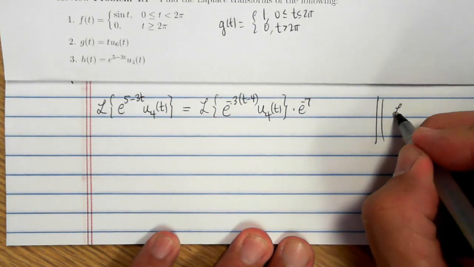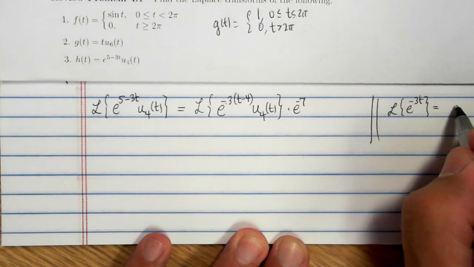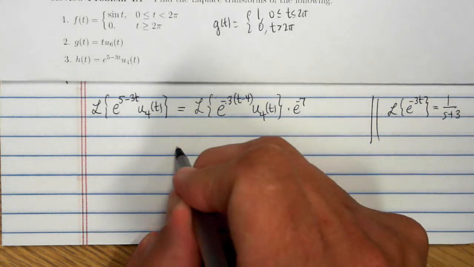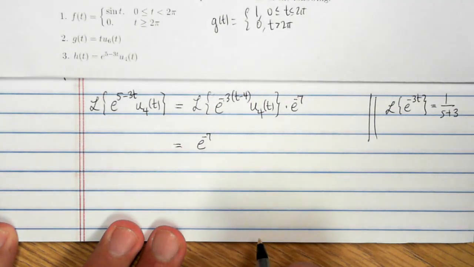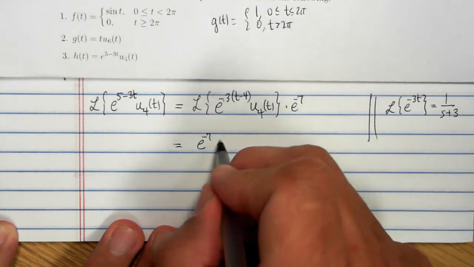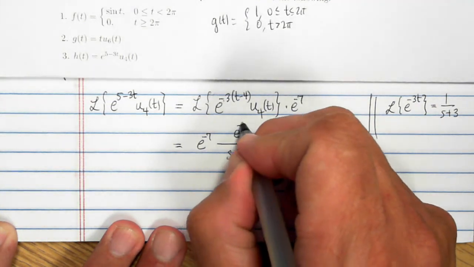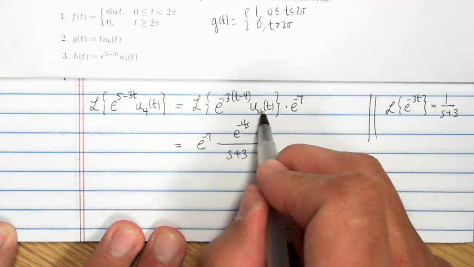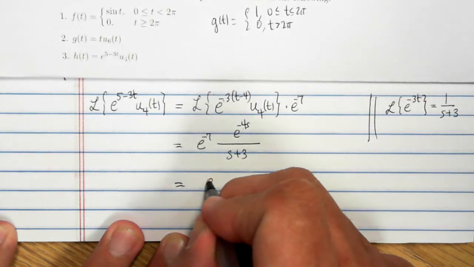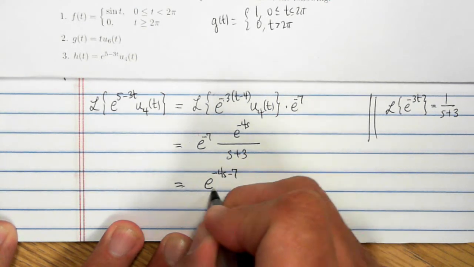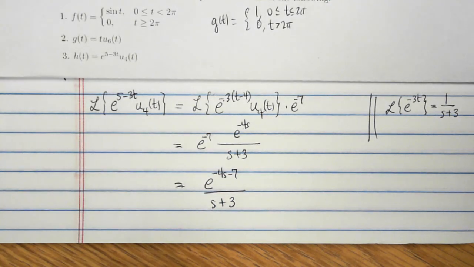To find the Laplace transform, recall that the Laplace transform of e to the minus 3t is 1 over s plus 3. And so therefore the Laplace transform of this will be, well, I've got the e to the minus 7 in front. Then I have over s plus 3 like before, but instead of a 1 on top, I now have e to the minus 4s, where the 4 comes from the step function u4. And so I can write this a little bit better. That's going to be e to the minus 4s minus 7 over s plus 3. And that is the Laplace transform of this discontinuous function.